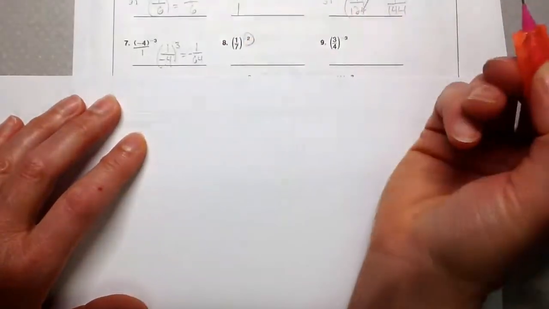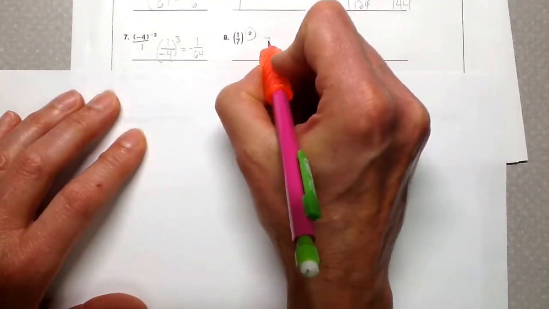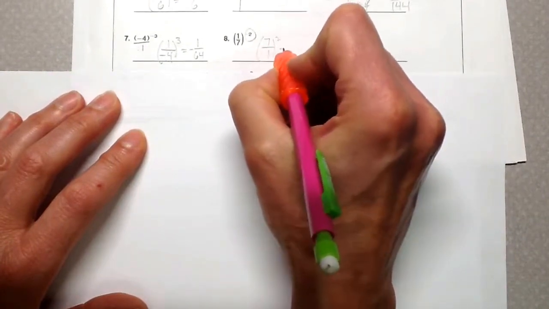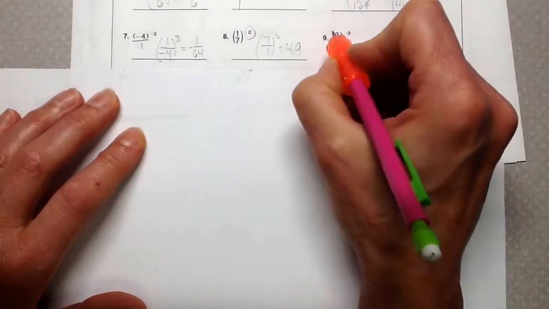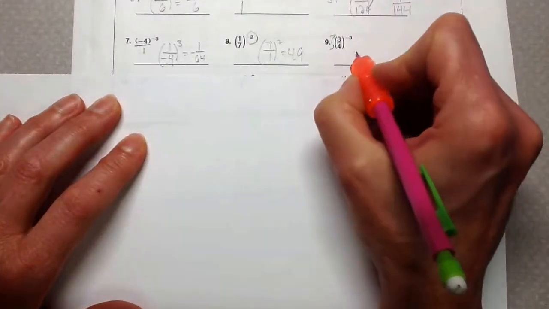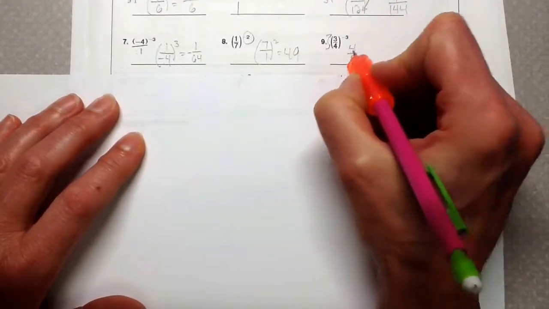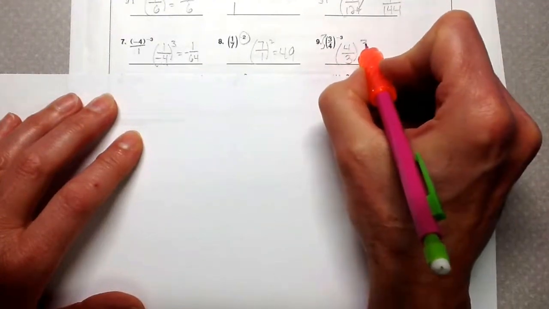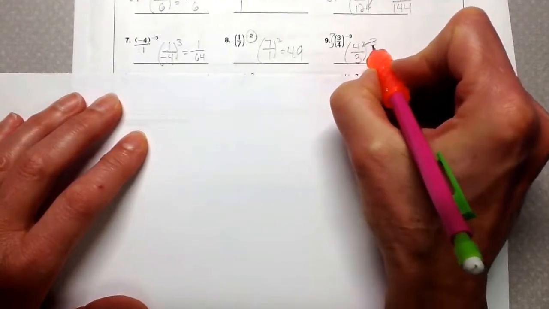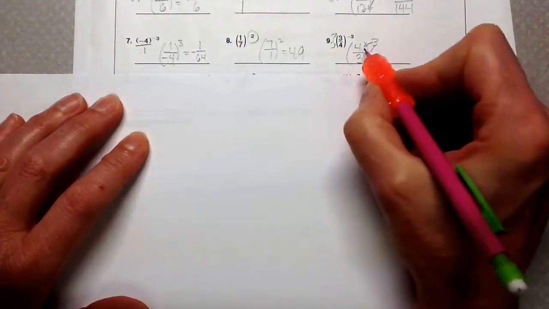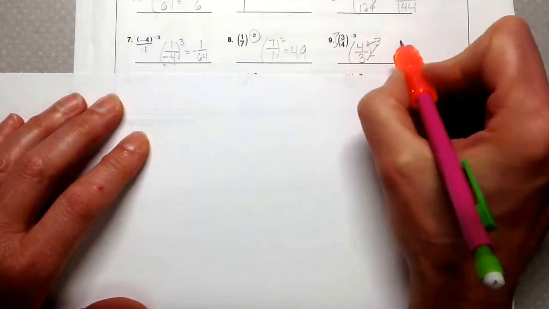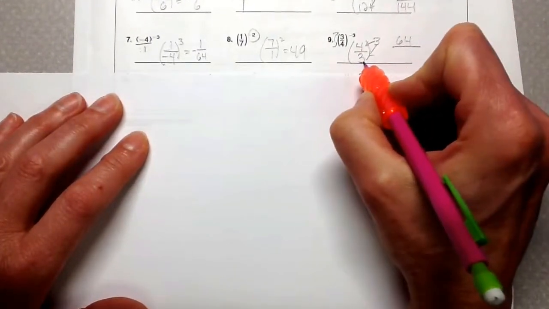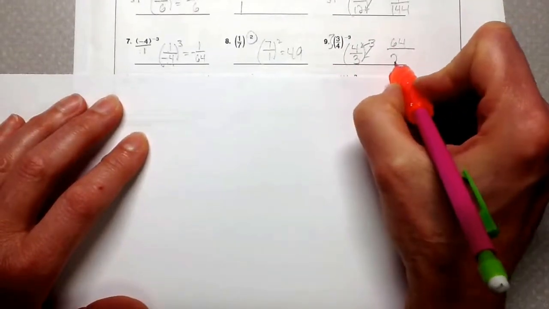Okay, another negative exponent. Taking the reciprocal, I have 7 over 1 squared, which is 49. Taking the reciprocal here, I have 4 over 3. Exponent changes from a negative to a positive, so that makes that cube. I have to cube the numerator, cube the denominator. So that's, again, 4 times 4 times 4, which is 64. And 3 times 3 times 3, which is 27.